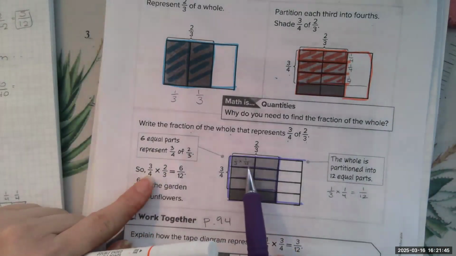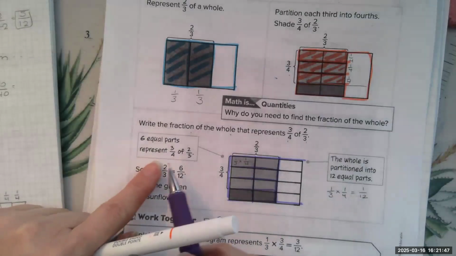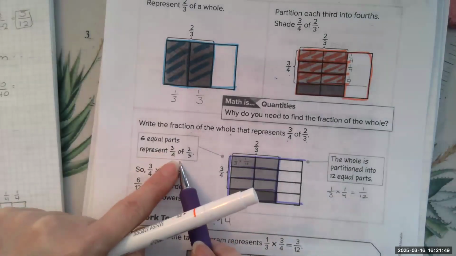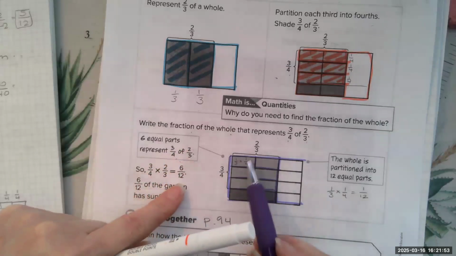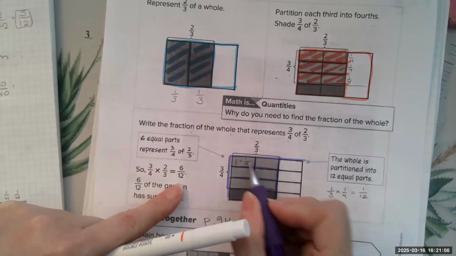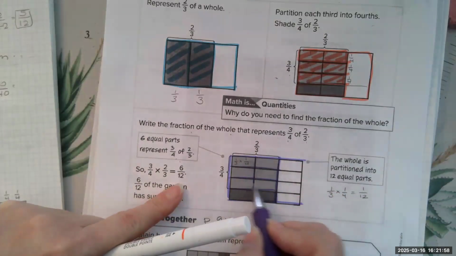So then we say 6 equal parts represent 3/4 of 2/3. So that would be 1/12, 1, 2, 3, 4, 5, 6.